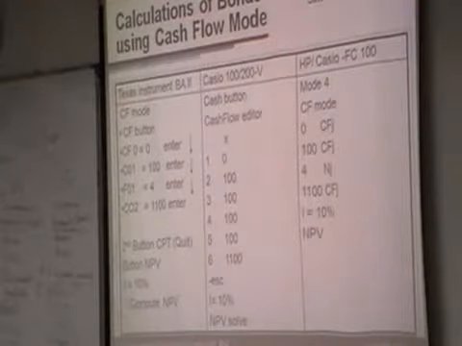Alright, cash button, cash flow editor. In your case, you have to select Shift 9. Shift 9 again. You must select all. Execute. Easy. Then go to cash button, cash flow editor. Execute. Then you key again.